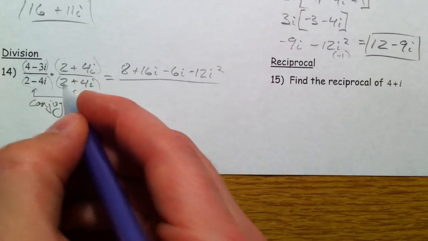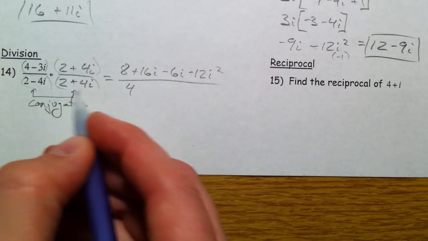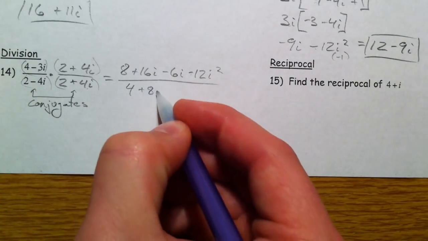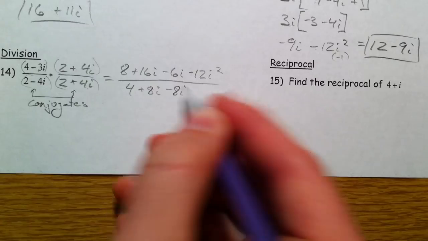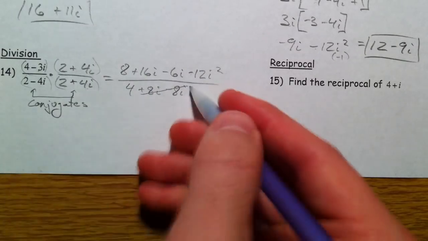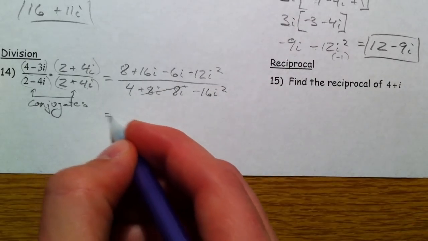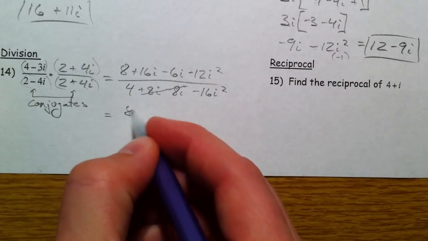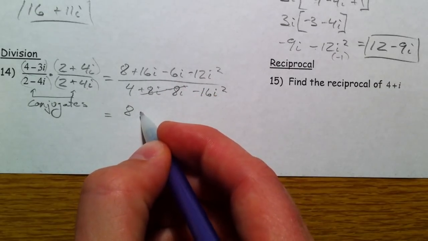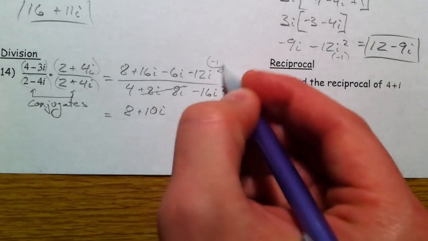And on the bottom, we get 4. You get 8i minus 8i. And I'm going to show this, but I'm hardly ever going to write it, just because that will always cancel out. Because we set it up to cancel out. And then minus 16i squared. So 8, 16 minus 6 is 10i, and then that's a negative 1.